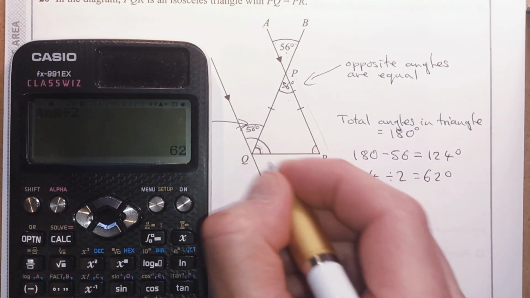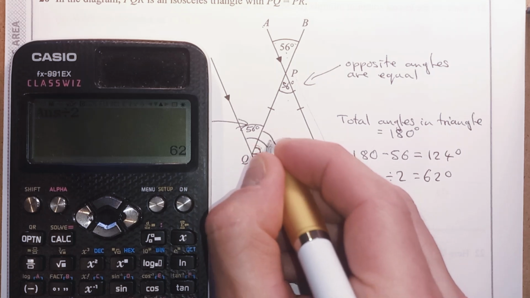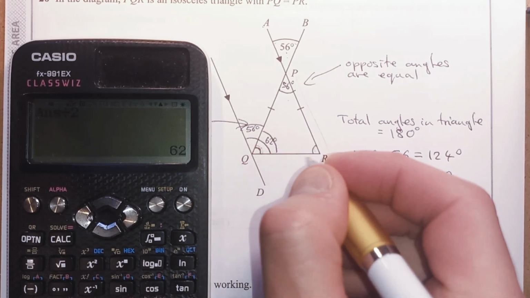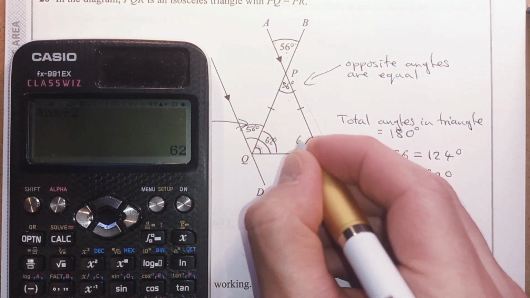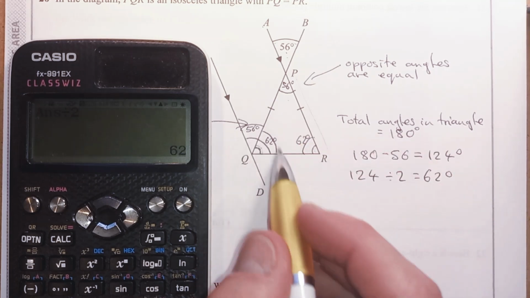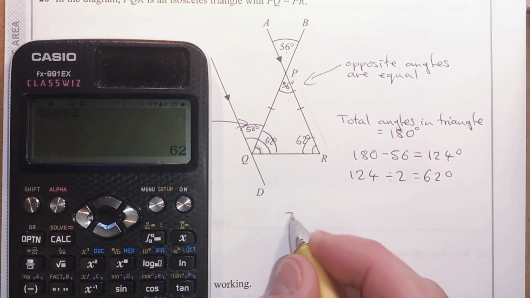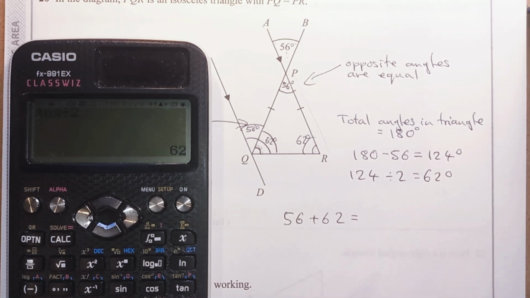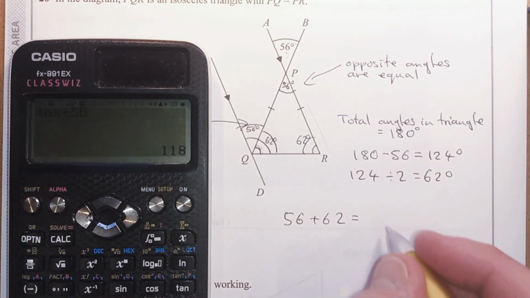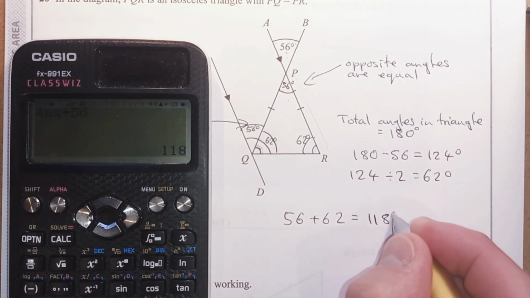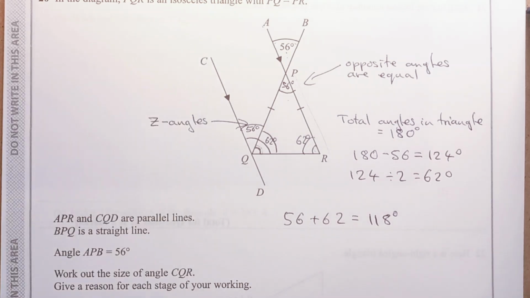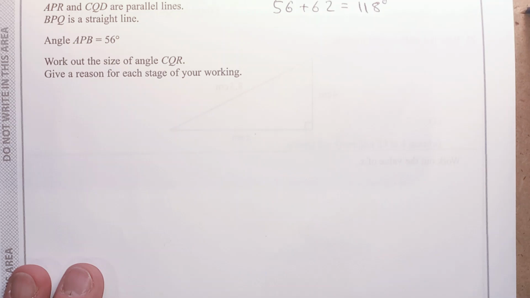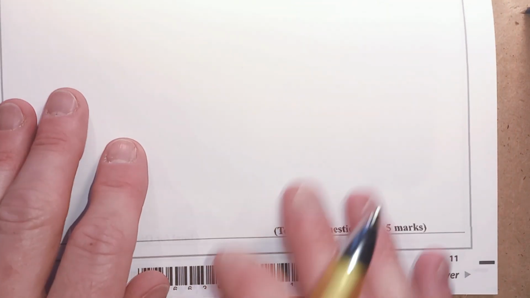So let's do it up here. So this is 62 degrees. This one over here is also 62 degrees, but we're interested in this. So we want the 56 plus the 62, which gives us 118 degrees. And that's for 5 marks.